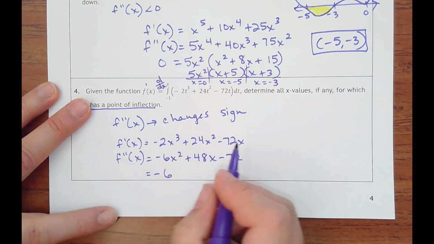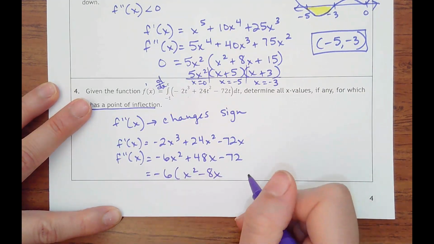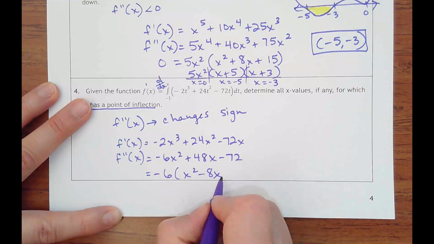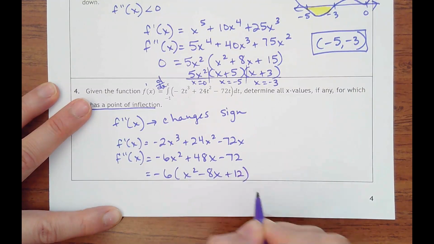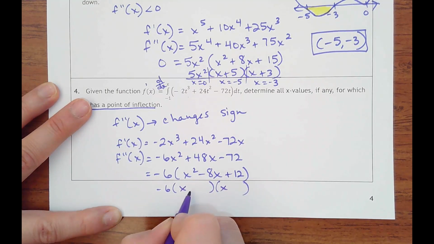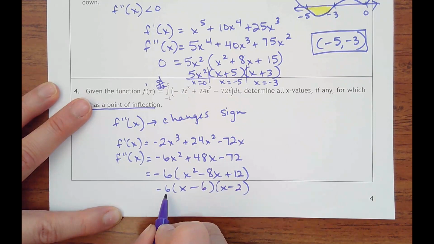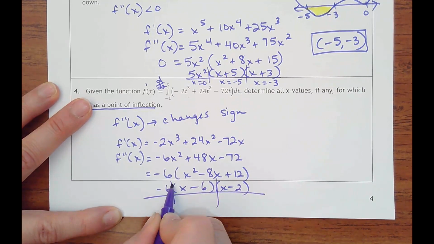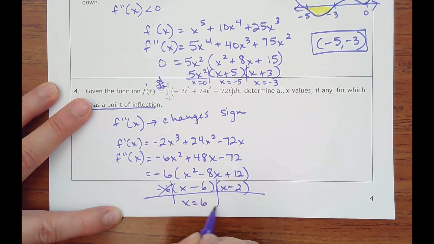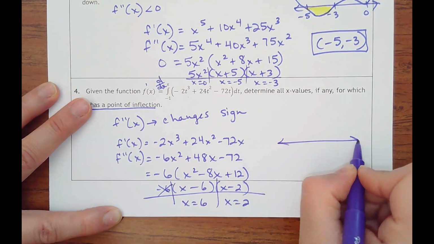Factor out a negative 6. It would be minus 8x, and that would be positive 12. Factor the trinomial again. That would be 2 negatives, and that would be, what, 6 and 2? Negative 6 is not going to have an answer because there's no x there. So you get answers of 6 and 2 for your critical points.